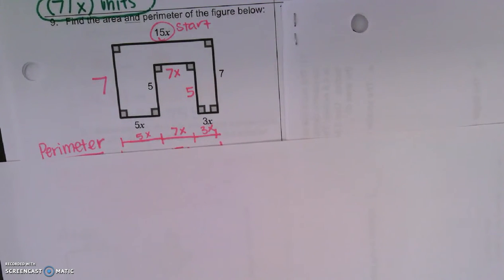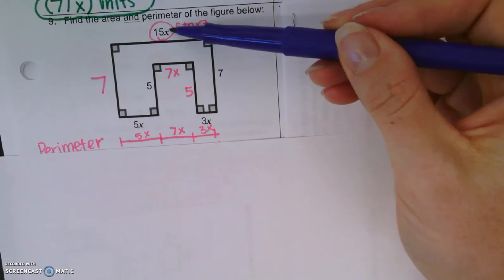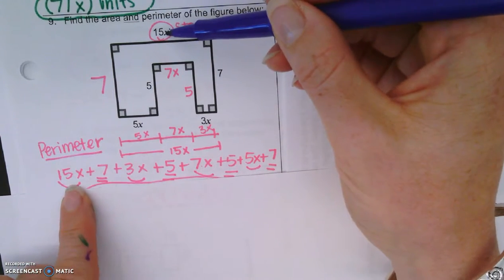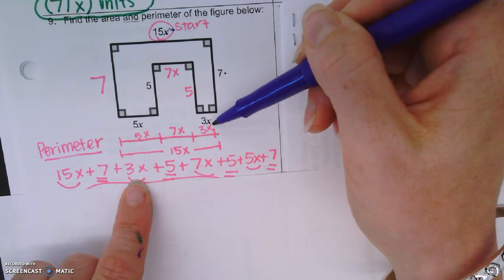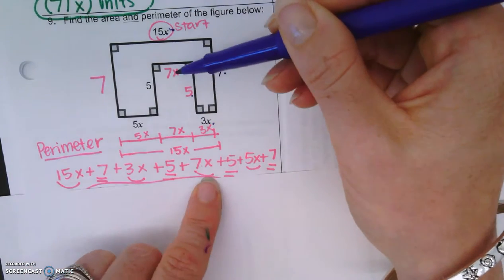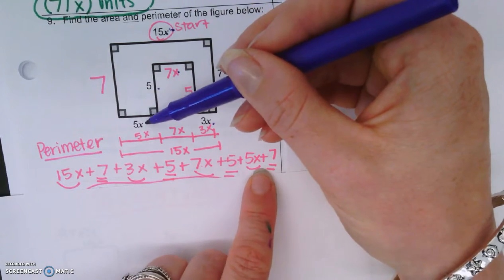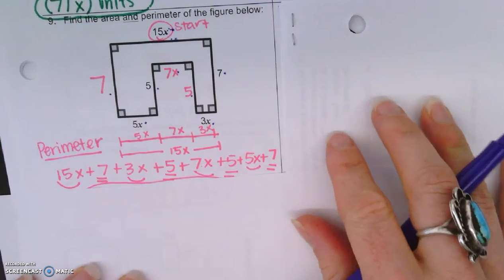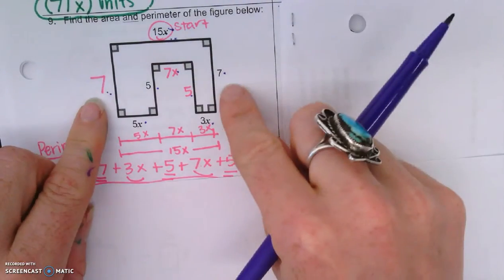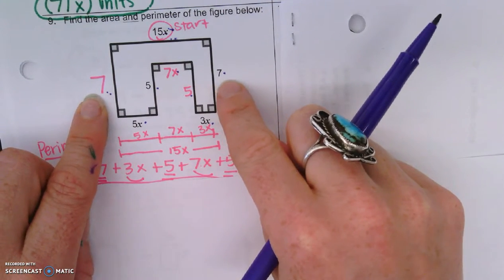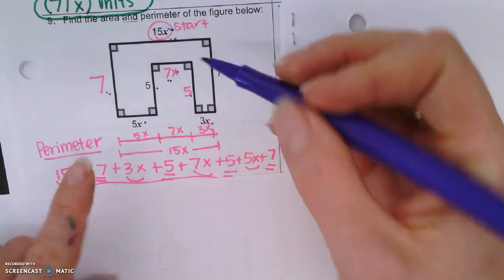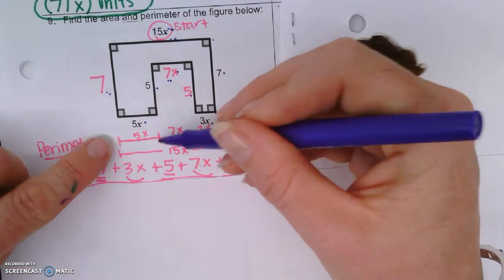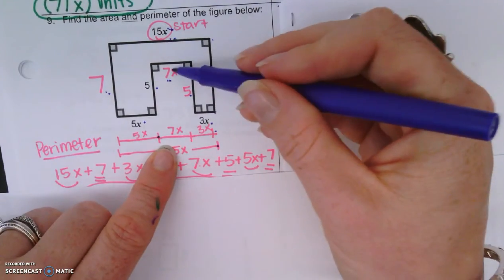Number 9, I first started finding the perimeter, so I started here at 15x, and I started adding going around. So I have 15x plus 7 plus 3x plus 5 plus 7x plus 5 plus 5x plus 7. And this is where I started, so I don't double count. How did I find that this was 7? Well, that is congruent to this side over here, meaning they're the same. How did I find that this was 7x? Well, I know that this whole length is congruent to 15x, which means if this is 3x and this is 5x, the remainder part is 7x.